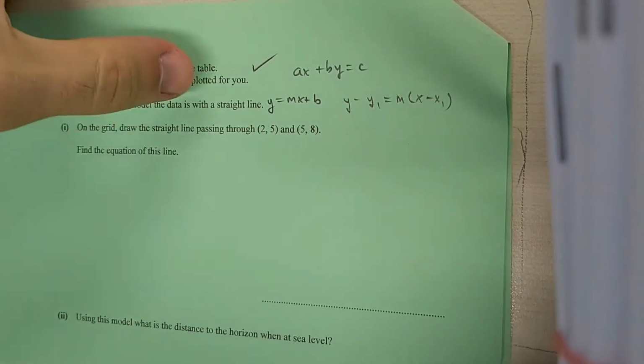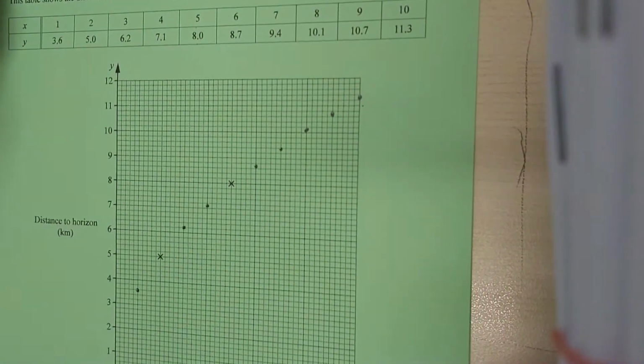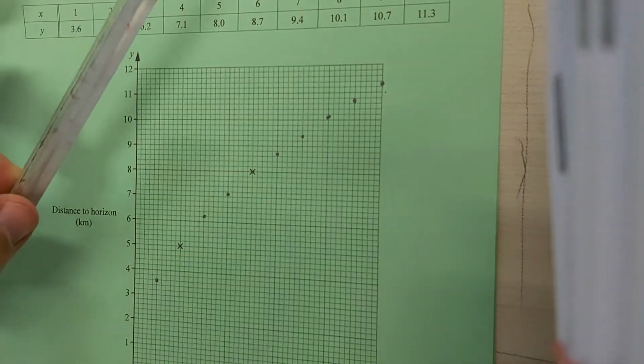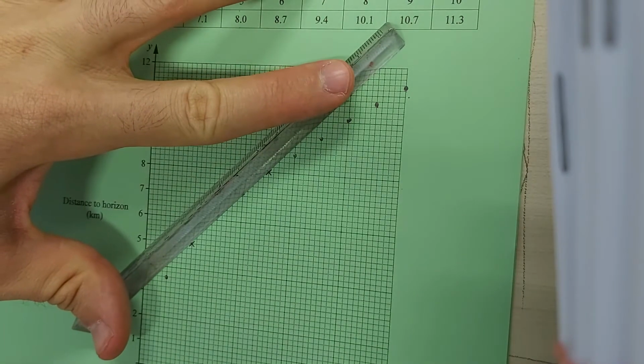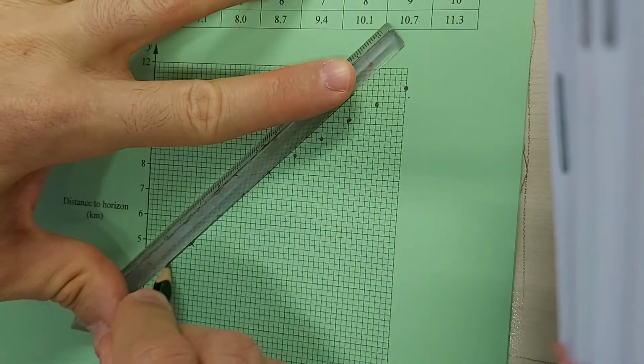On the grid, draw a straight line passing through (2, 5) and (5, 8), and then find an equation of that line. So I'm going to get my trusty ruler and draw a straight line through the 2 points marked as X, the 2 points that were already plotted for me.